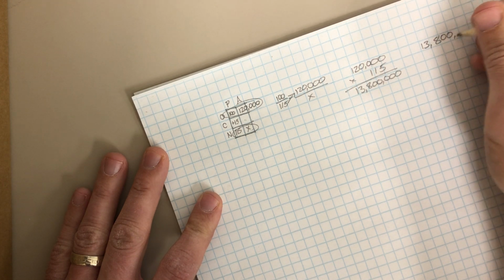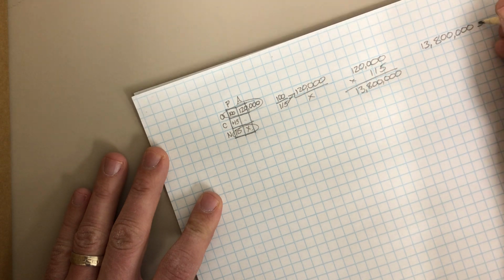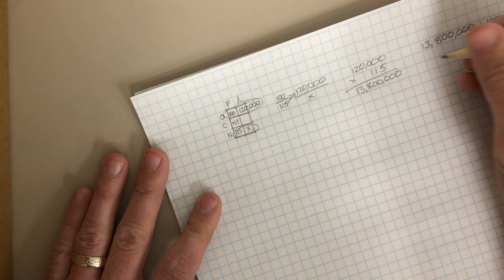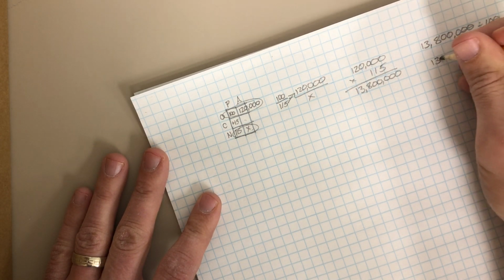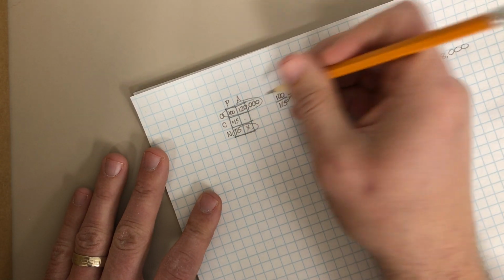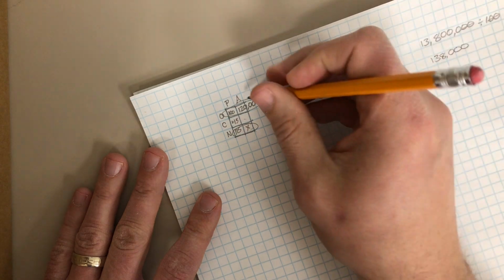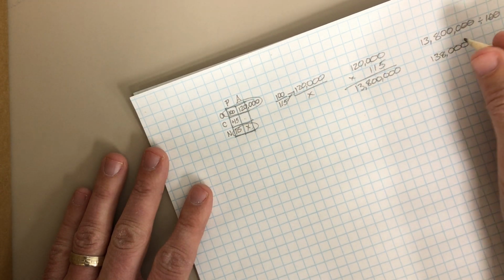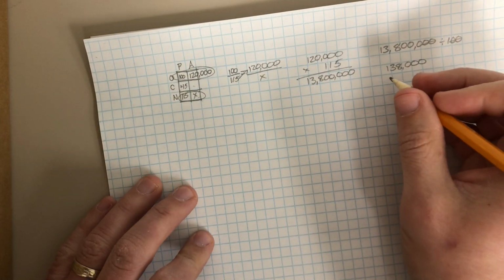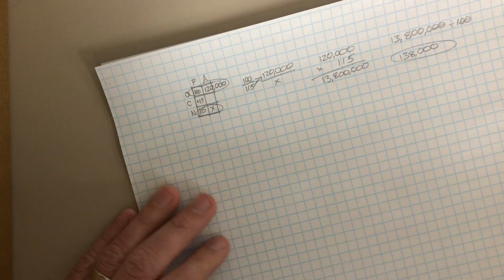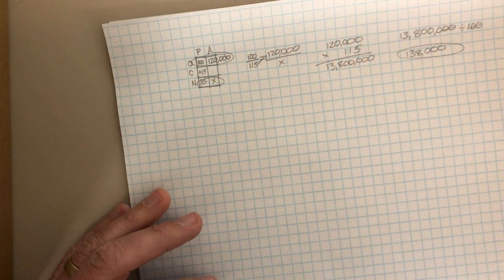And if I take that and divide it by 100, the nice thing about dividing by 100 is I'm simply knocking off 2 zeros at the end. So now I have 138,000, which makes sense. It's in line with my original number. That's what I always want to check. Does my answer make sense? In this case, it does. So there were 138,000 people in 1990.